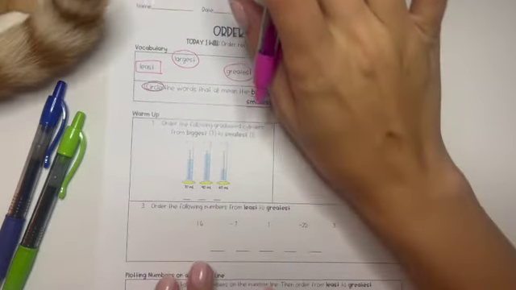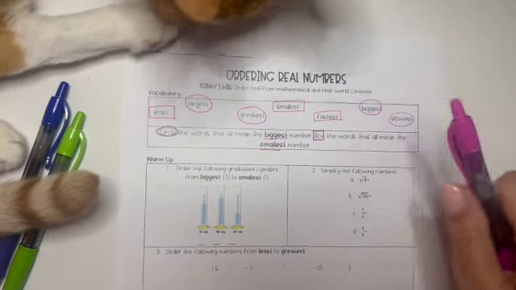My cat has decided to join us. All right, the next thing we're going to do, spaghetti.